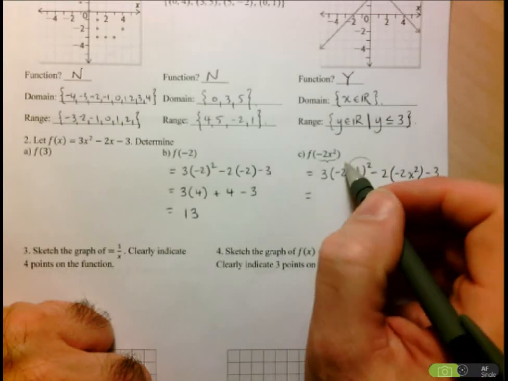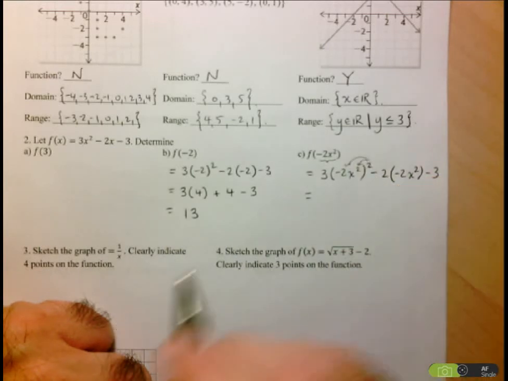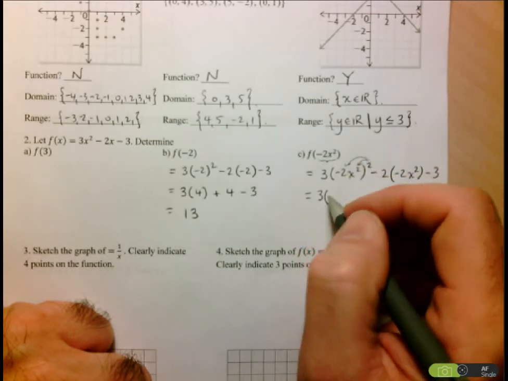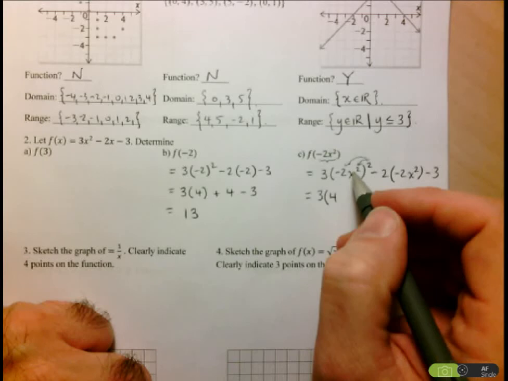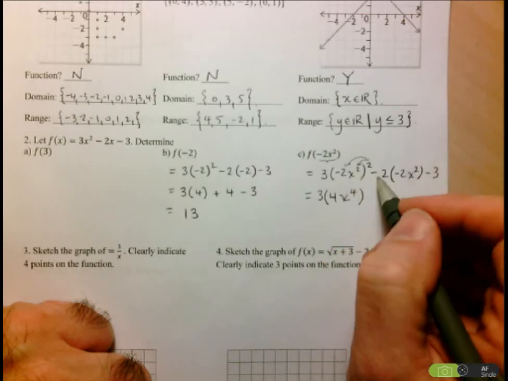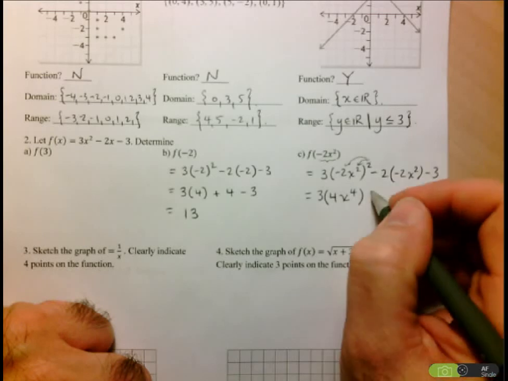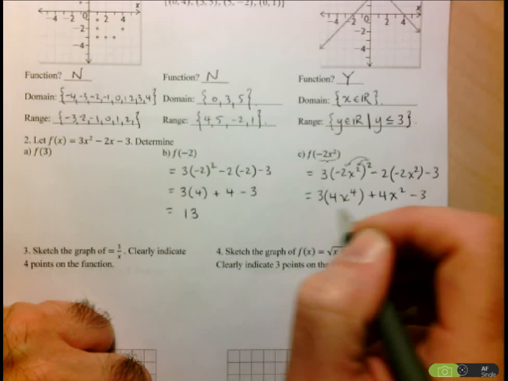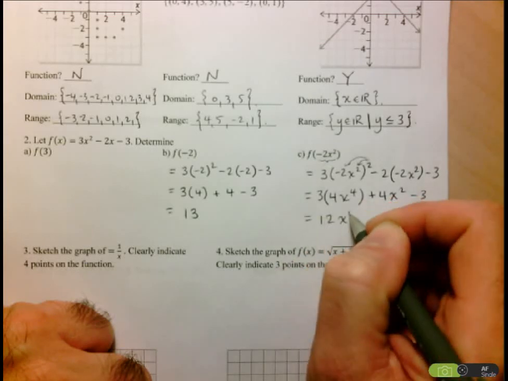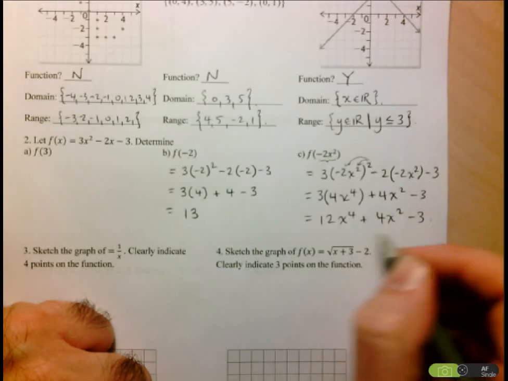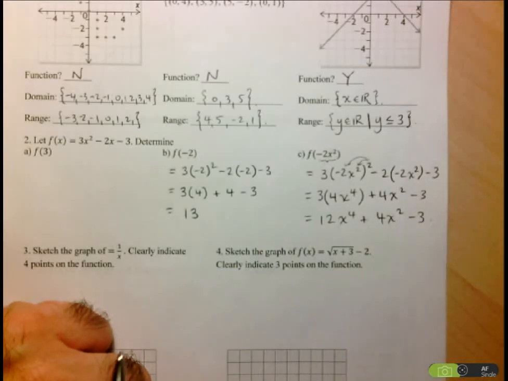So here, I can distribute the exponent. So (-2) squared, this whole thing is being squared, so that's going to become positive 4. x squared squared, x to the 4th. And then here, negative 2 times negative 2, so plus 4x squared, and then minus 3. And then lastly, finish that off: 12x to the 4th plus 4x squared minus 3. And since there are no like terms, that's as simple as it gets. That's it for these two questions.